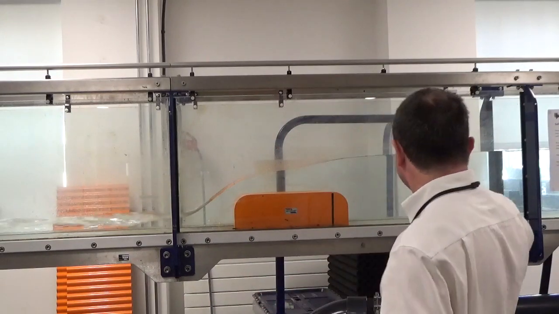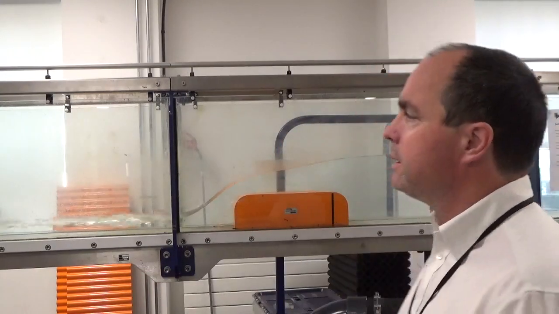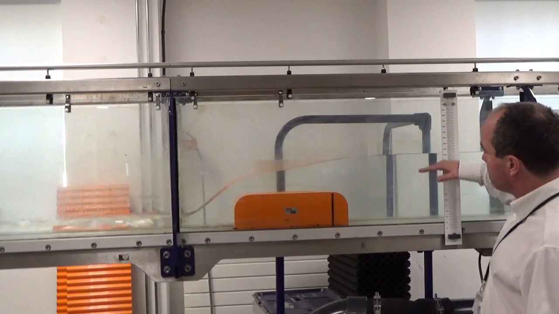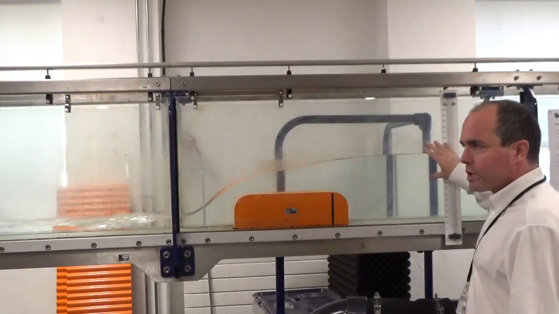I hope you could see when I did that the water level upstream here went up, it increased, as you might expect. We've got more water to flow over the weir. So the interesting question is, how can we relate that water level to the flow rate that we've got here?